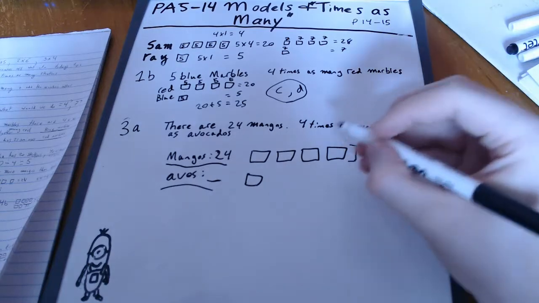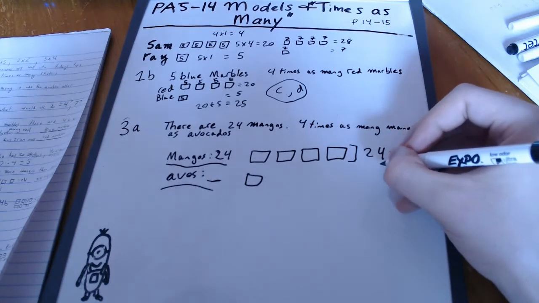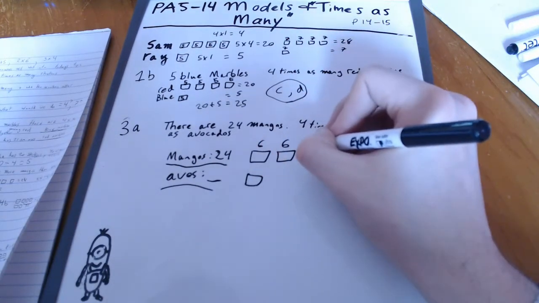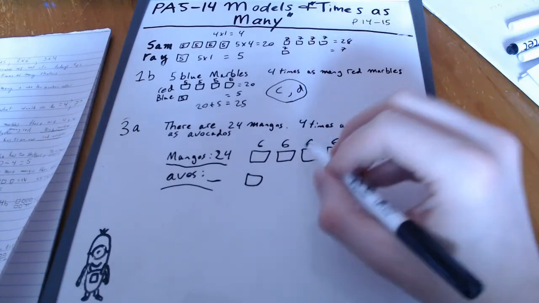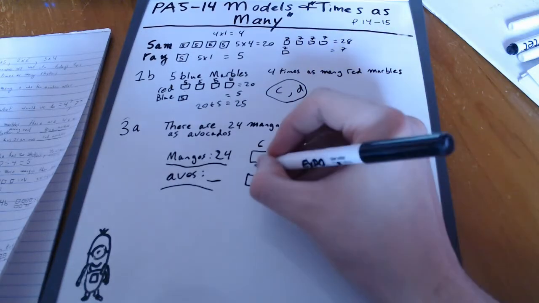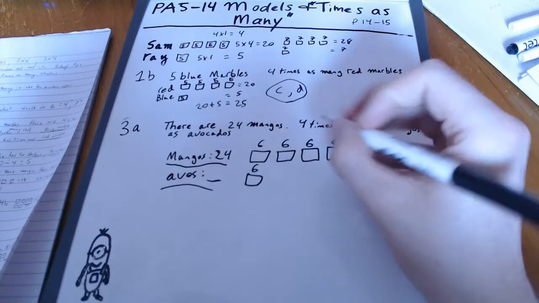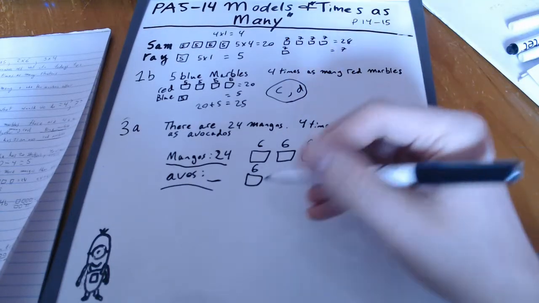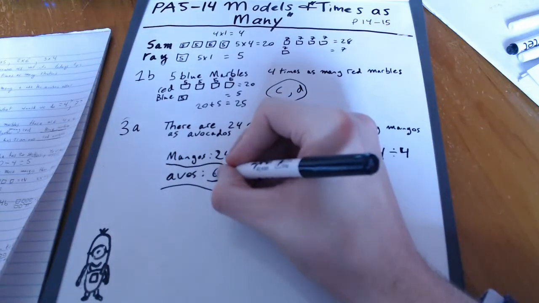Anyways, so the thing is that 24 divided by 4 is 6, because 6 goes into 24 4 times. So if you go 6 plus 6 is 12, plus 6 is 18, plus 6 is 24. And so that means that each one of these blocks is worth 6, and this one, being a quarter of the amount, is worth 6. And so there you have your answer, 6.